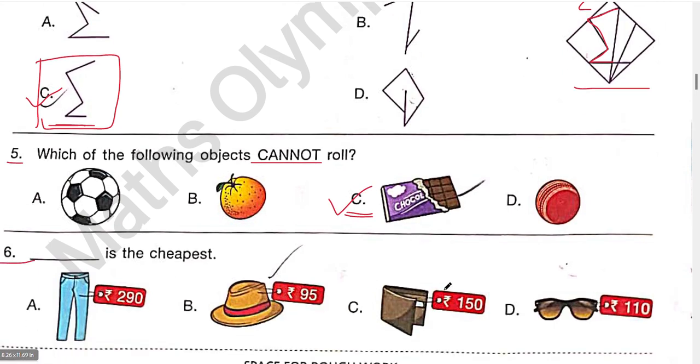Question 6 is which of these is the cheapest? Cheapest means it should have the least price. The object that has the least price, which is least costly, we say it is the cheapest object. So here as we can check, this option B, the hat is just 95 rupees, which is the least cost here. So this is cheapest. We should select option B, that is the hat.